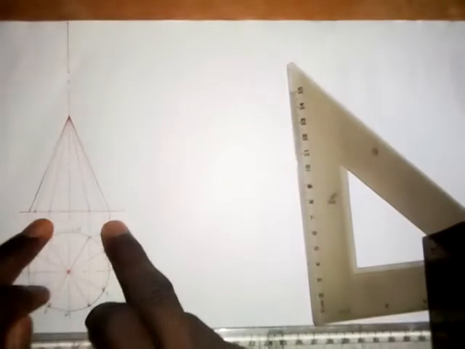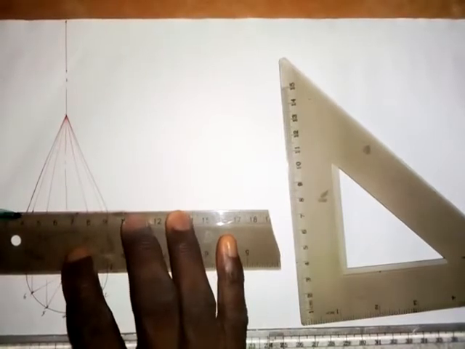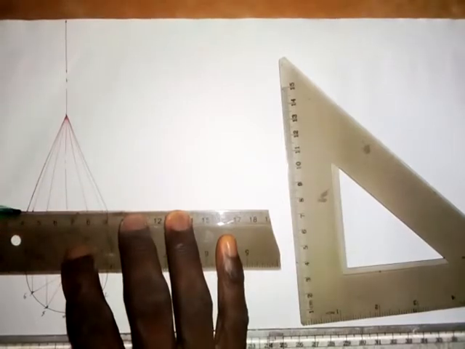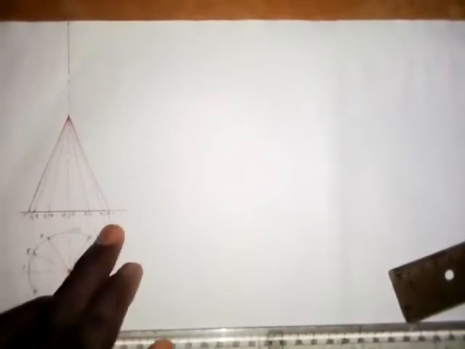So I'm going to number this from 1 to the last one, which is 7. I need to make this thick because this is the base. It's a thick line. Alright, so the base of the cone has been numbered from 1. Then here we have 1, here is 2, 12, this is 3, 11, this is 4, 10, this is 5, 9, and this is 6, 8, and this is 7. So this is how it should be numbered.